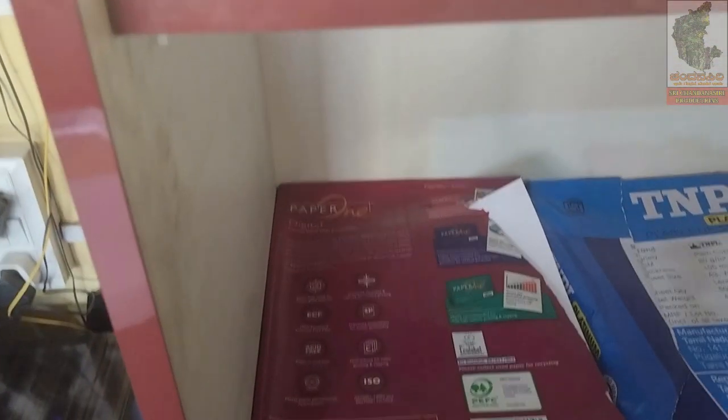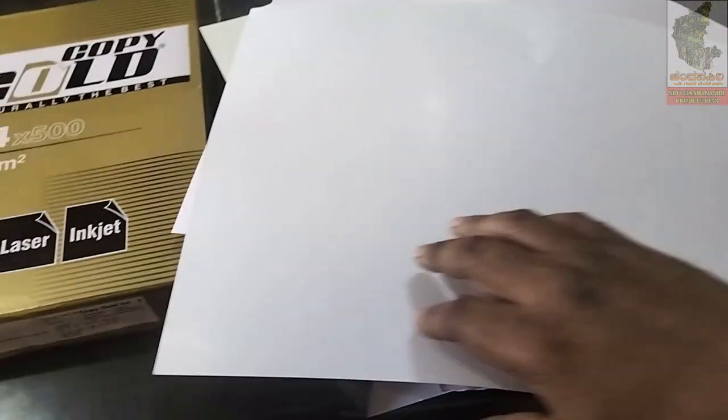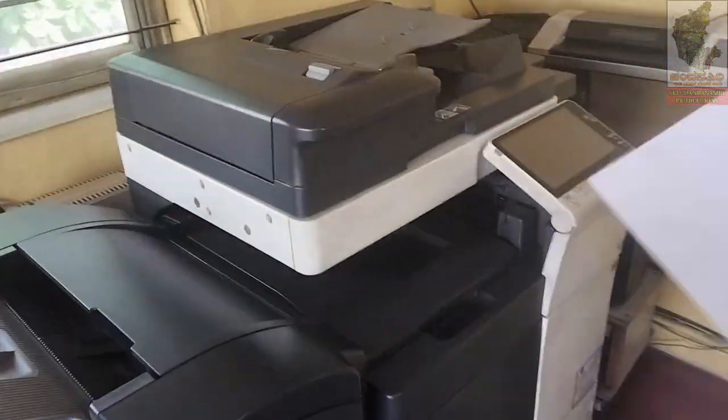Size is 12 by 18, slightly bigger than A3 size. This has 250 GSM thickness. This is required for digital printing. We will keep these sheets in bypass trays of this digital printer and give printouts. This is 170 GSM board sheet, same 12 by 18 size, that is 12 inch by 18 inch.